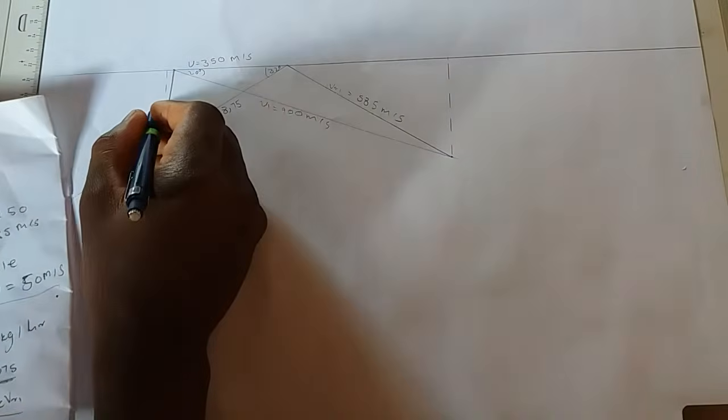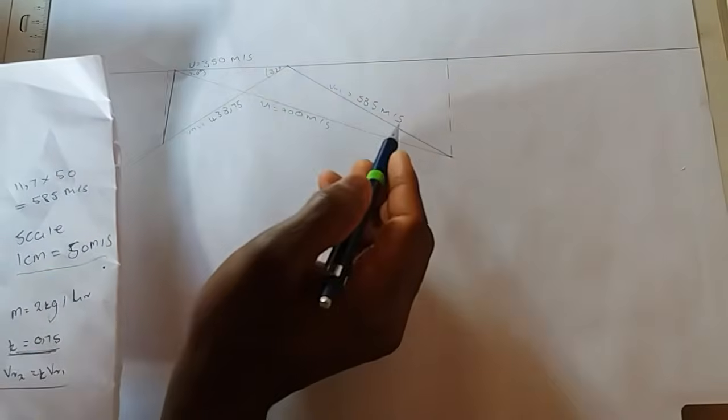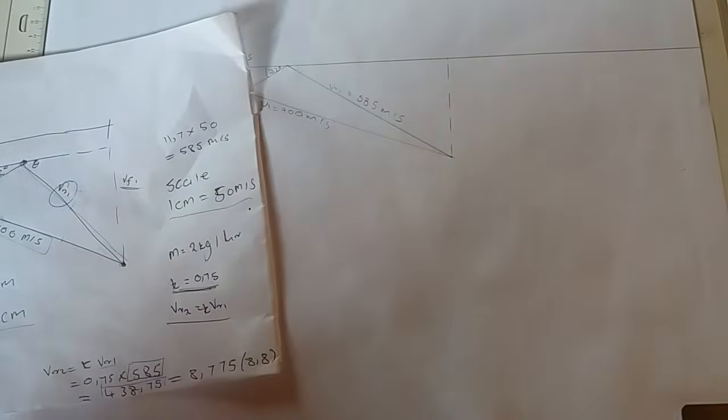And then what's next? We are left with this one, and this one, and also the wheel velocities at the top, which is these ones.